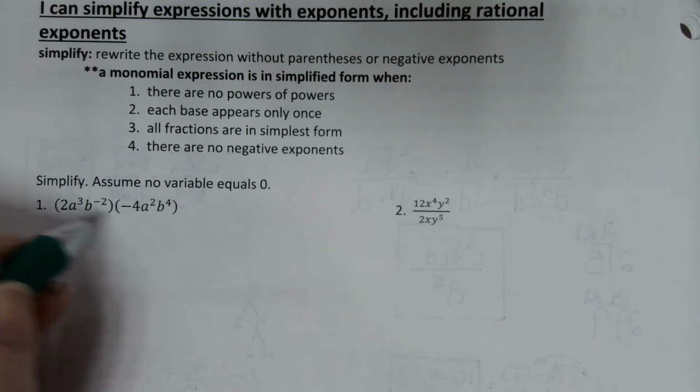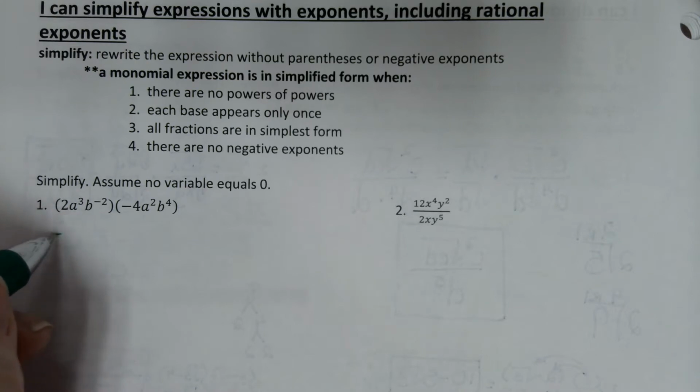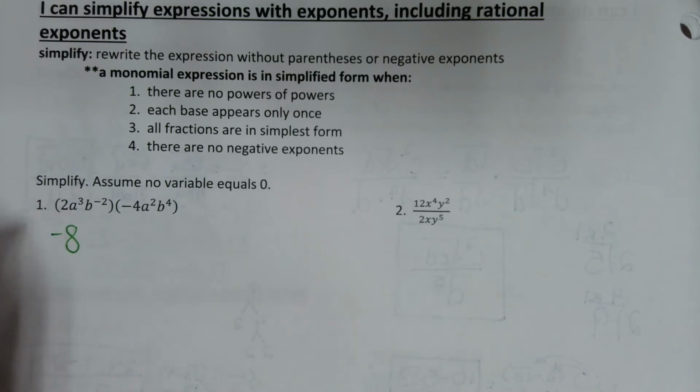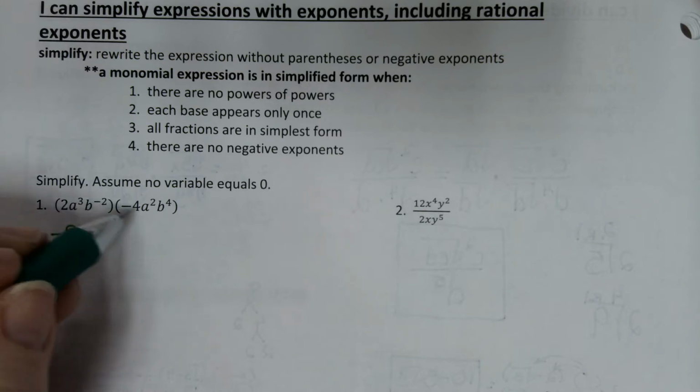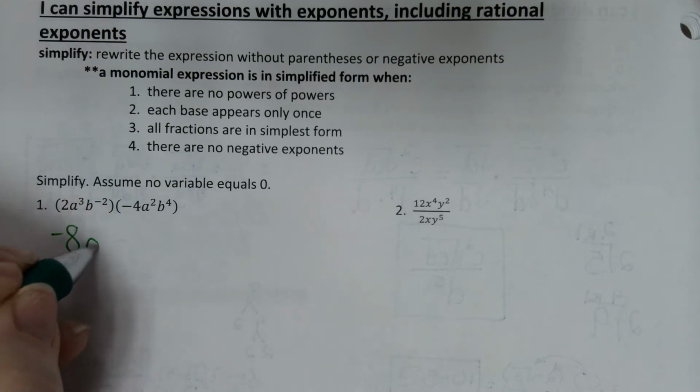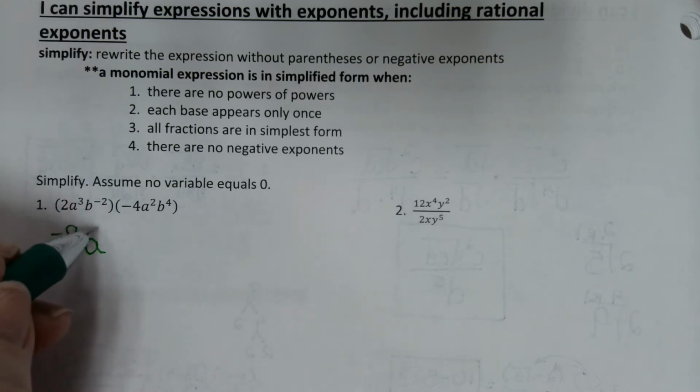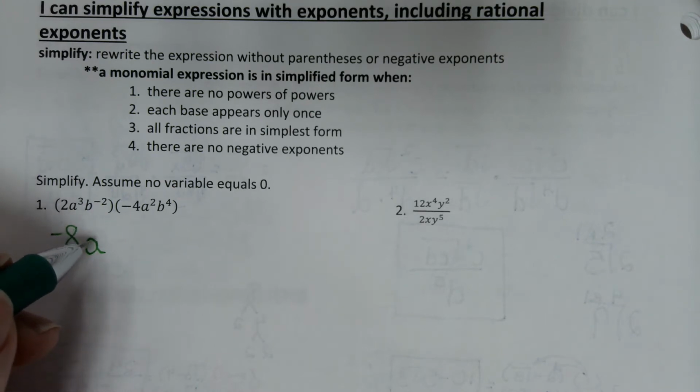So these coefficients in front can be multiplied. 2 times negative 4 gives me negative 8. And when we have exponents and their bases are being multiplied, we add those exponents. A lot of these exponent rules are ones that you may have seen in Algebra 1, so this is a review of all of those exponent rules.